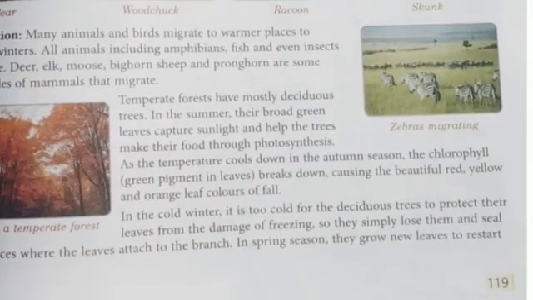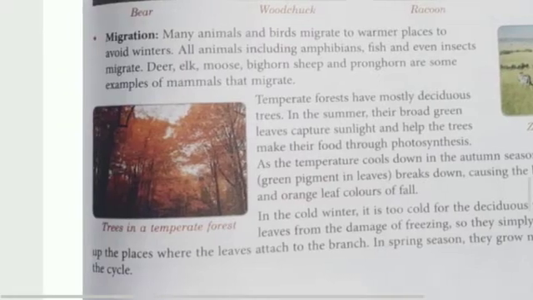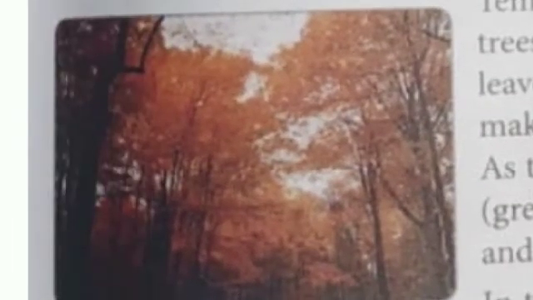Temperate forests are mostly deciduous trees. Deciduous, now you understand. In the summer, their broad green leaves capture sunlight and help the tree make their food through photosynthesis. In the summer season, their broad leaves make the maximum food by photosynthesis. As the temperature cools down in autumn, the chlorophyll, green pigment in leaves, breaks down, causing the beautiful red, yellow and orange leaf color, and then they fall. The green leaf changes like this, and after that they fall.